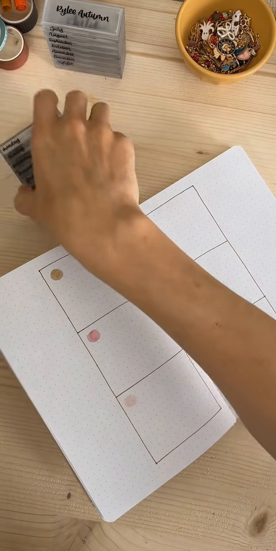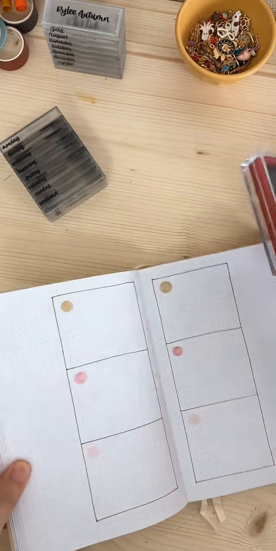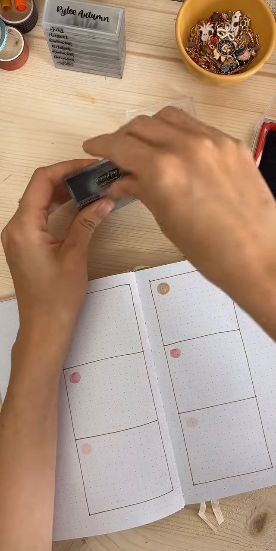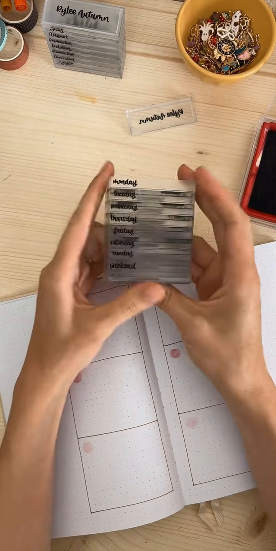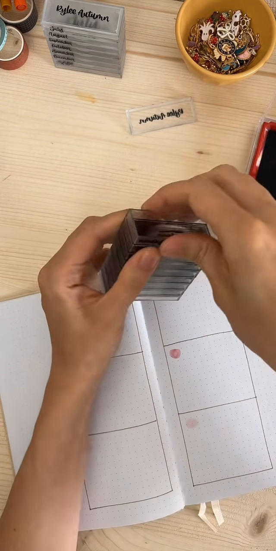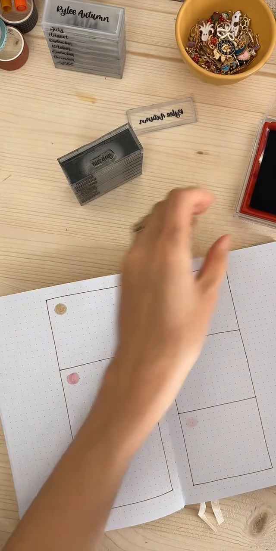All right, let's do some stamping. Stamp on the days of the week. Also, Amy, who works at Contact Crafts and makes these, just let me know today that they're down to one set of days of the week and one set of months of the year.